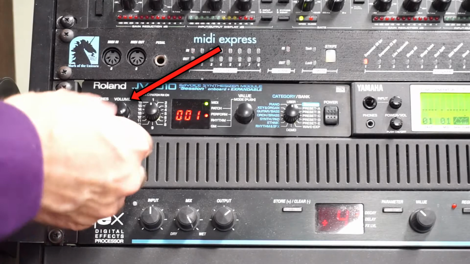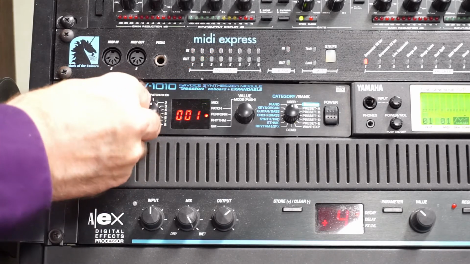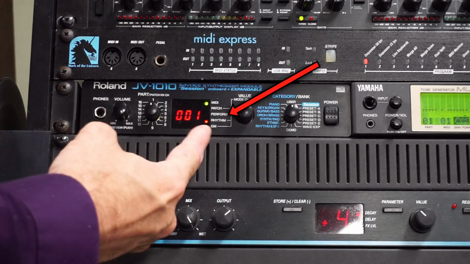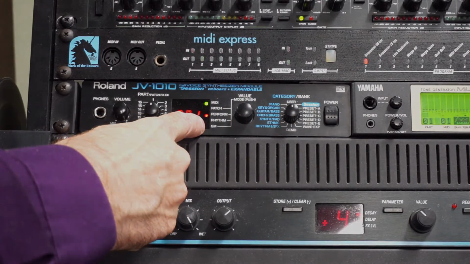When you're messing with the JV1010, make sure the volume's all the way up, and it's also got to be on this performance mode. If it's on some other mode like this, it's not going to work. So you want to have it right on performance.